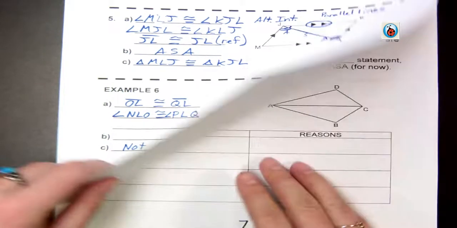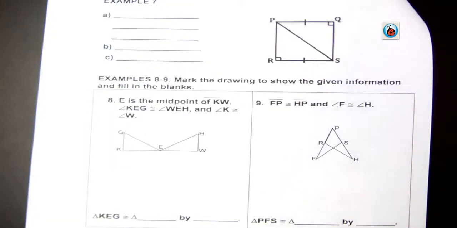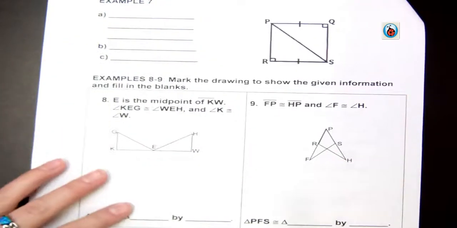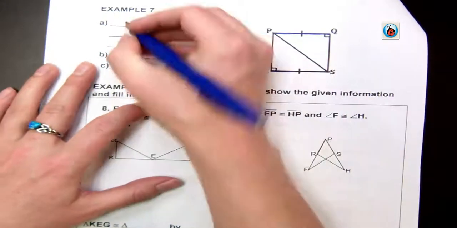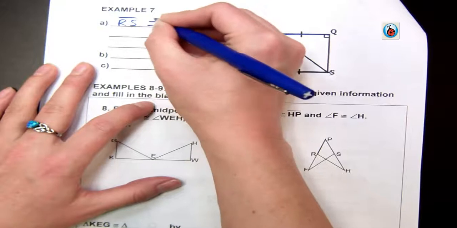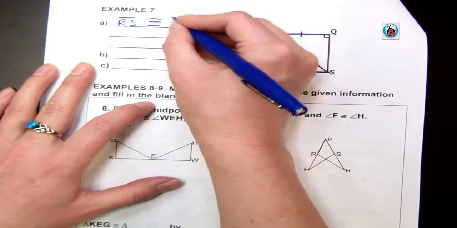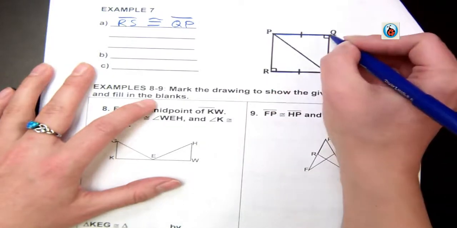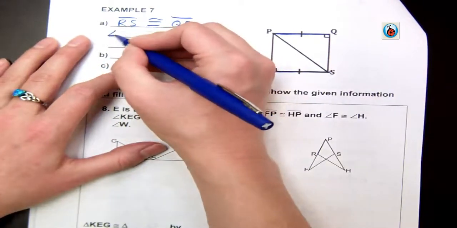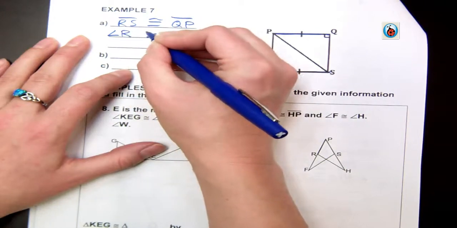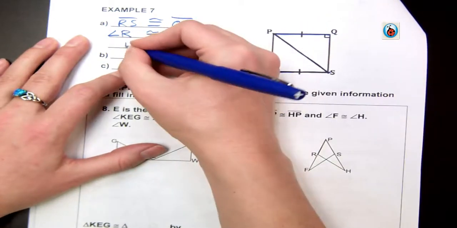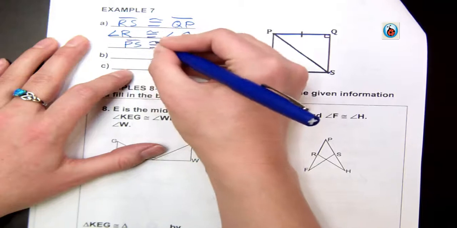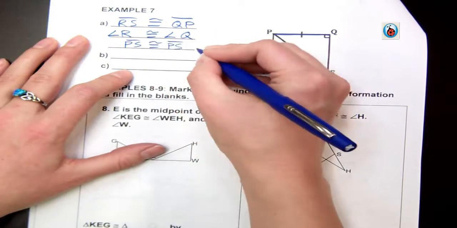So last of all, go ahead and switch over to page 6. So on page 6, we again start by just seeing what is labeled the same. RS is the same as QP. So RS is congruent to QP. We have some angles they're saying. These are the simple angles, so we can just label them with 1 letter. Angle R is congruent to angle Q. And we have our reflexive line down the center. So PS is congruent to PS by reflexive.